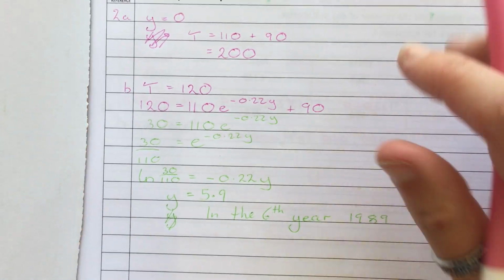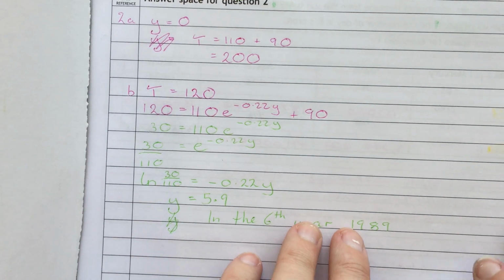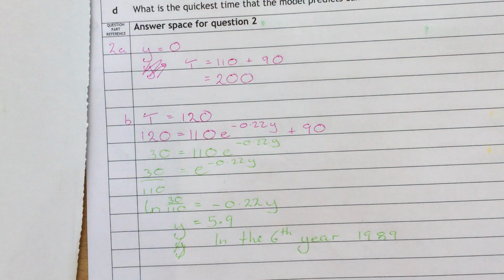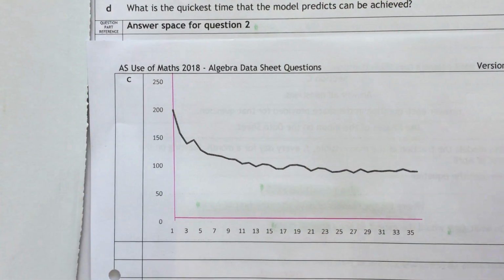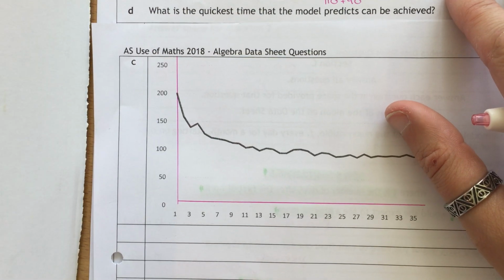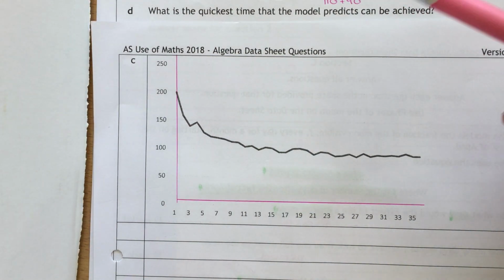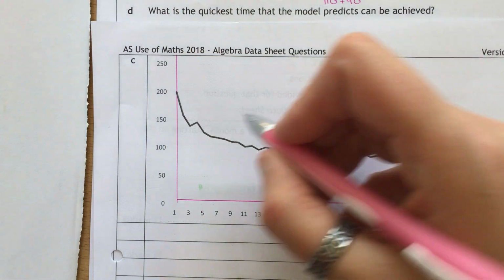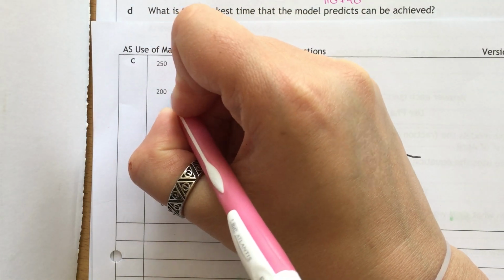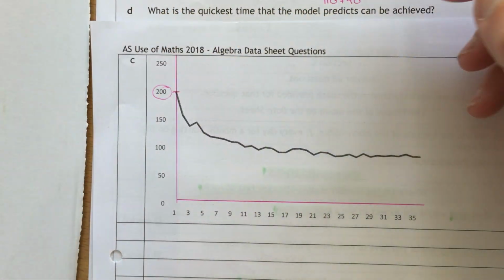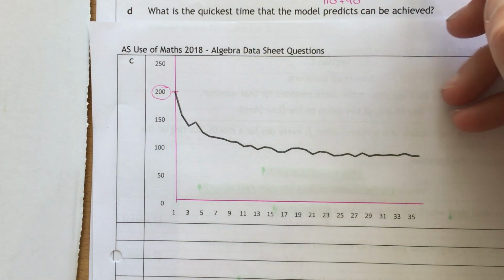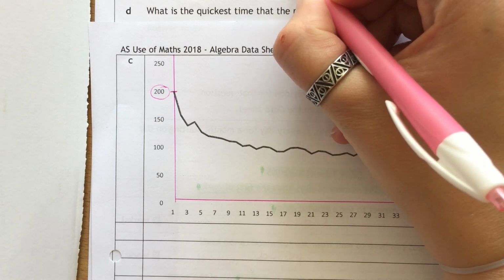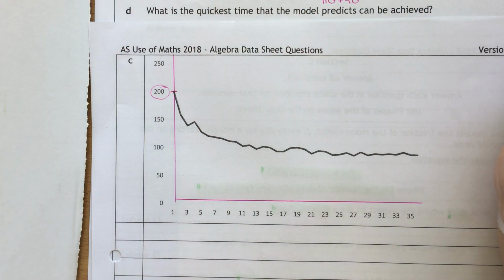Okay, so actual times are shown on the graph opposite. Your graph opposite should look like this. So if we're sketching this on, important things are where our graph starts, which is here at 200. That was in part A, and this 90 at the end gives you your asymptote.